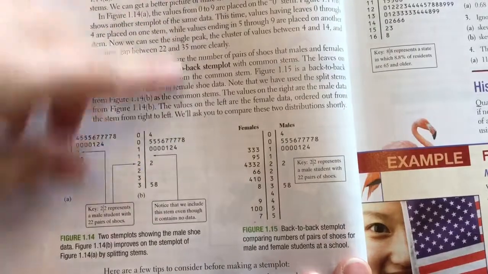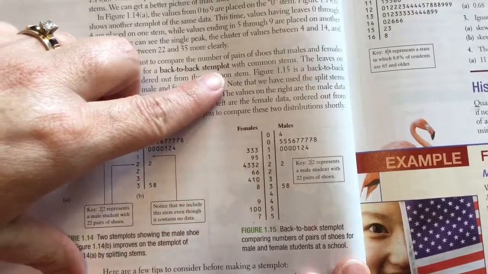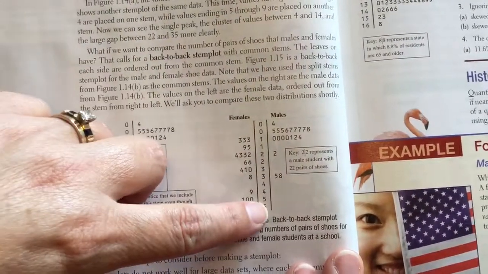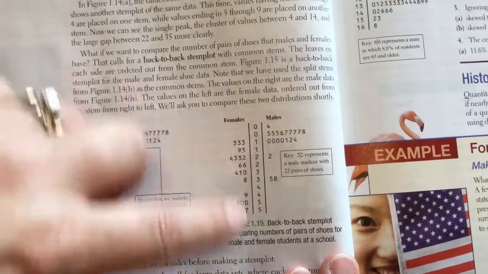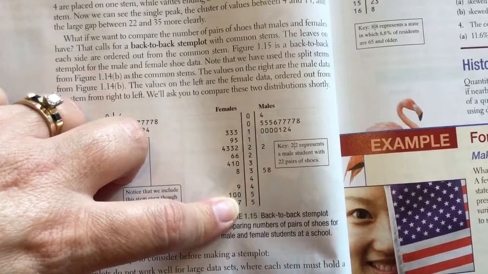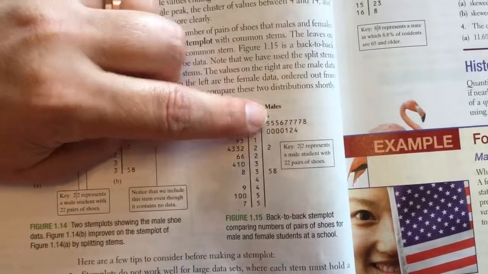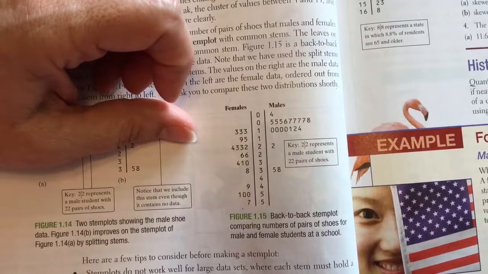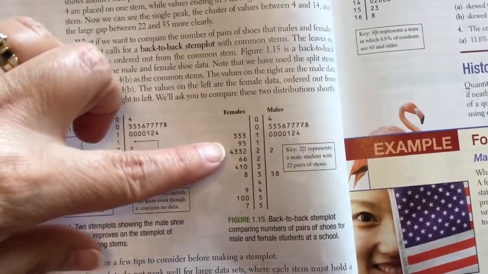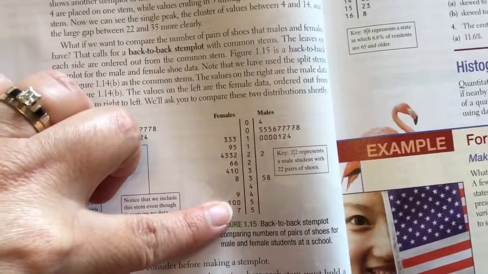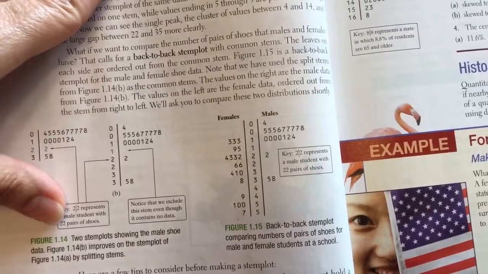Spread, again, high to low or low to high. The female number of pairs of shoes ranges from 13 to 57. So what's 57 minus 13? 44 is the range. Males range from 4 to 38, so that's a 34 pair range. So we can say that the spread of the female number of pairs of shoes is larger than the spread of the male number of shoes.